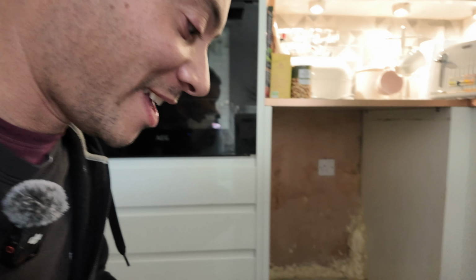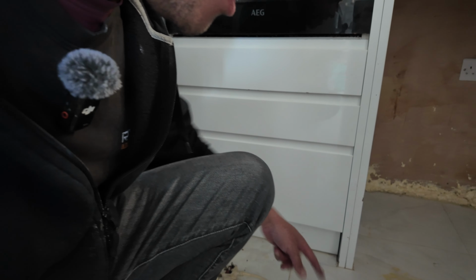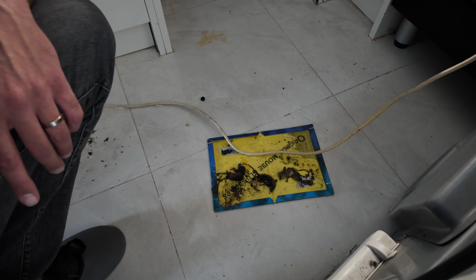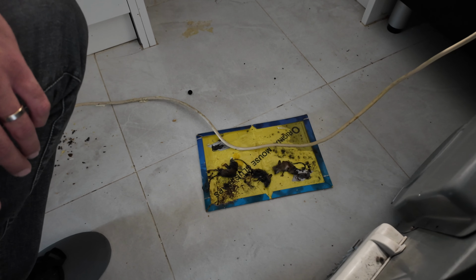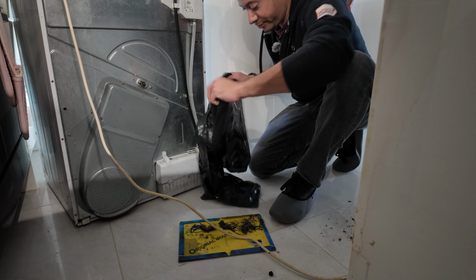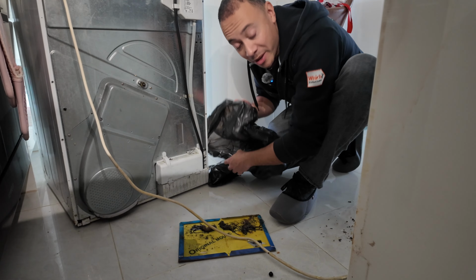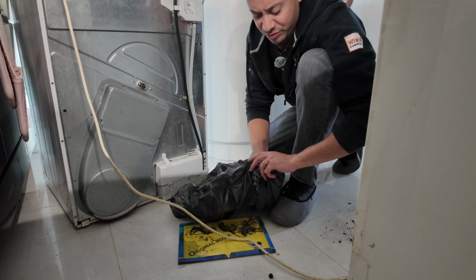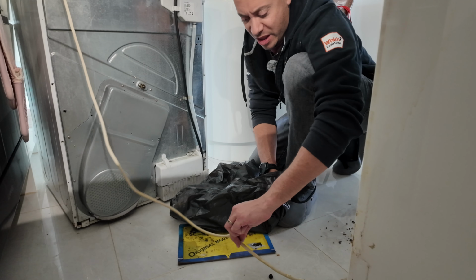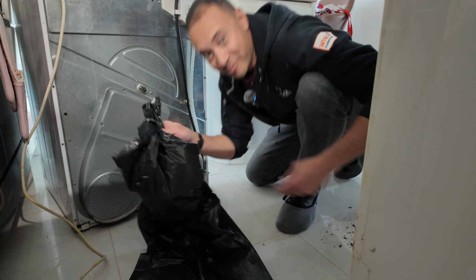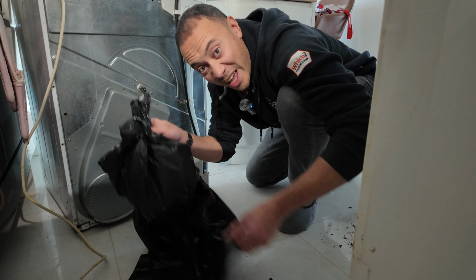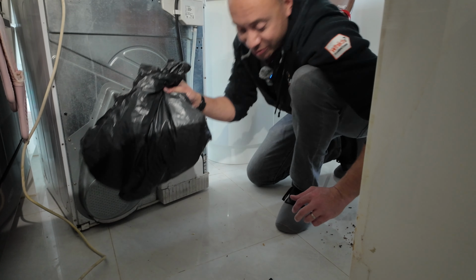I'm scared. I don't even like seeing them. There's poison under there. So there's poison under here. And then it was the sticky mouse mat that finished them off. This is the part of the job that no one tells you about. Here we go. I have the situation under control.